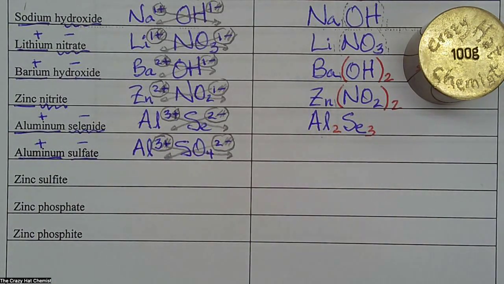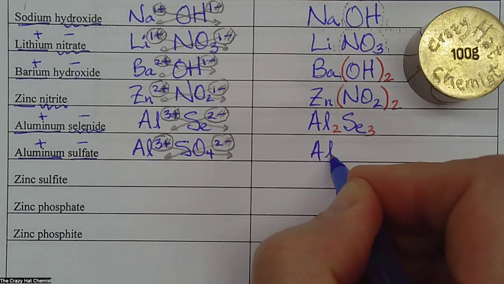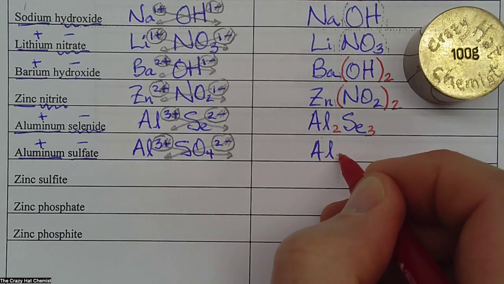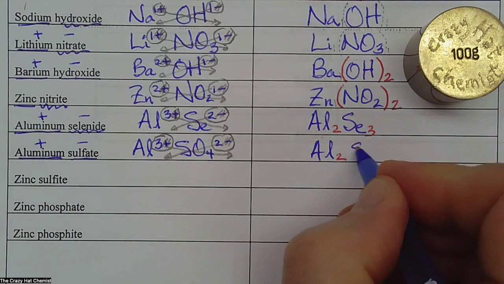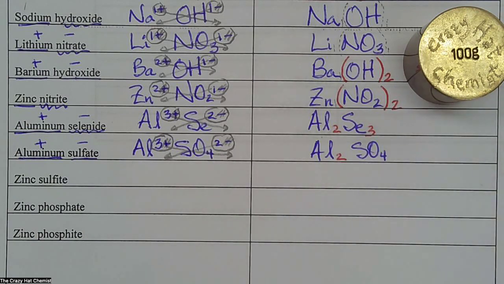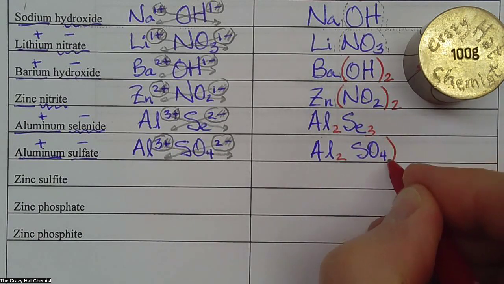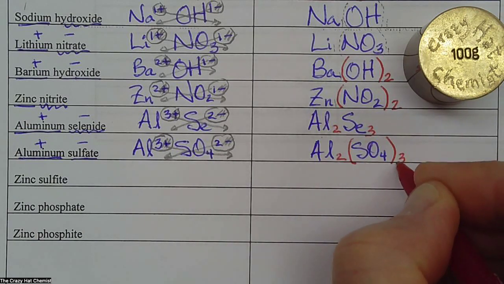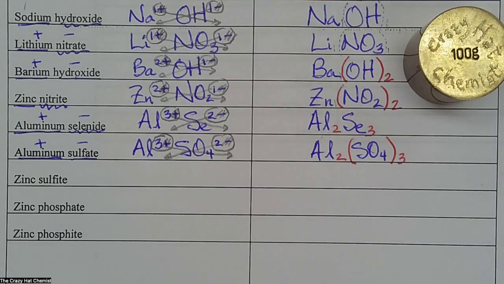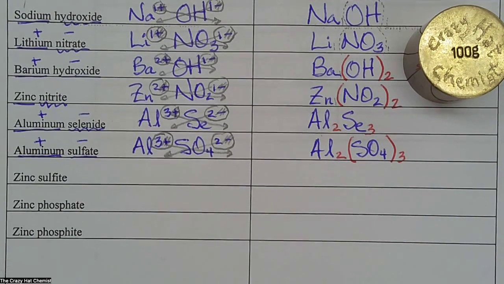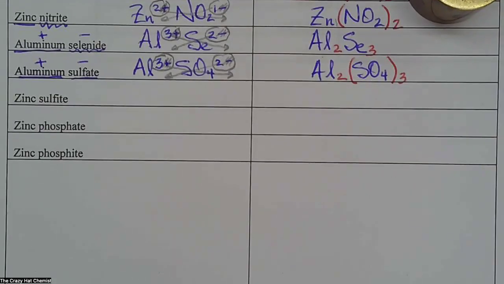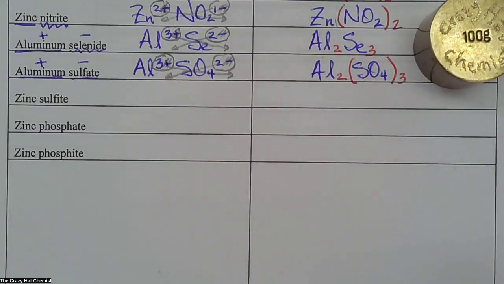Got lots of numbers to write here on this one. This is Al and the subscript 2, and then it is SO4 and a parentheses with a subscript 3. Perfect. That's great for aluminum sulfate. All right, scrolling this on up here for a little bit more. We've got 3 more to do.